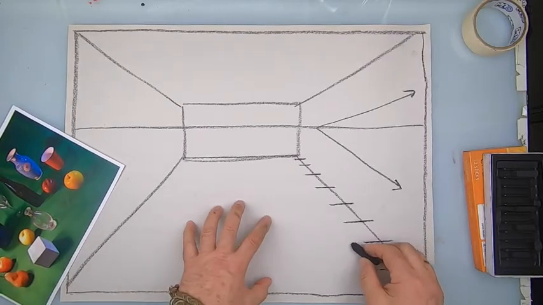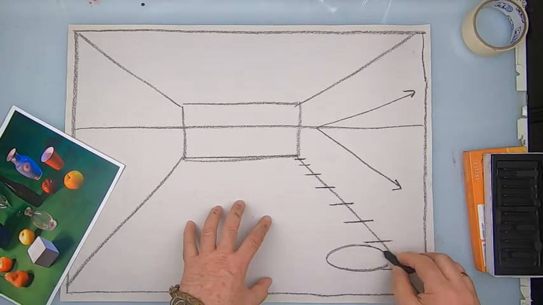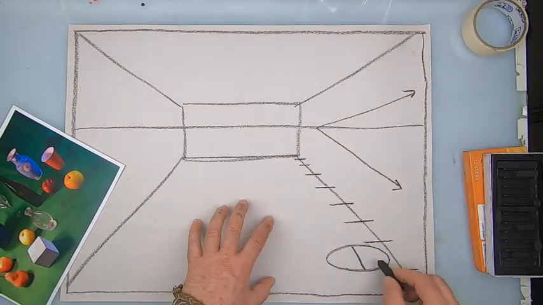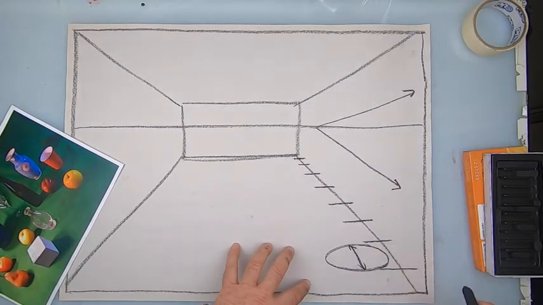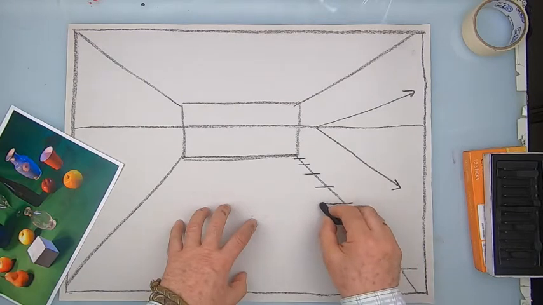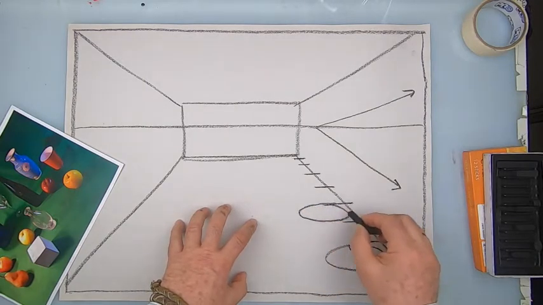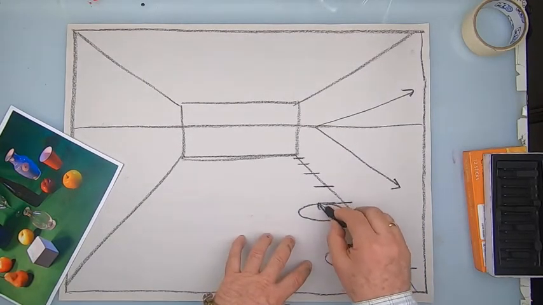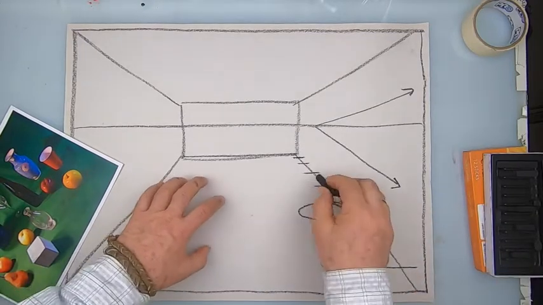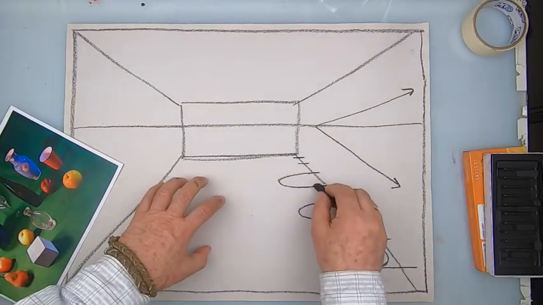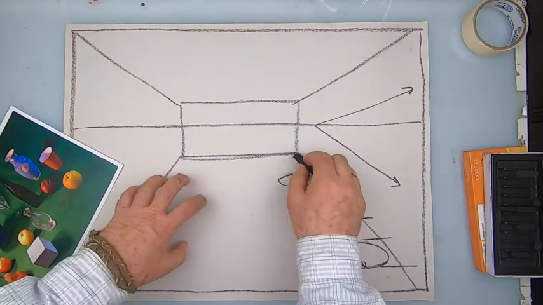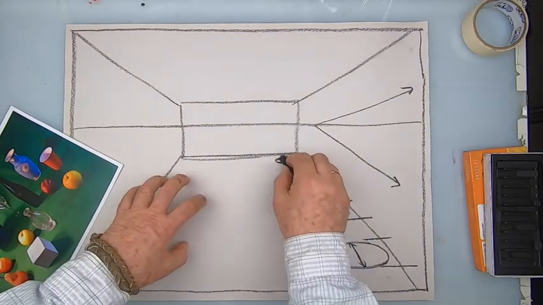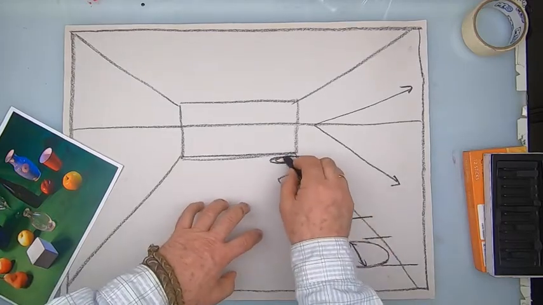The footprint of the object that's closer to us, the distance between the front and the back is quite large. And then when we go further back in space, the distance is shorter. And as we go further back in space, the distance is even shorter until it almost flattens out.